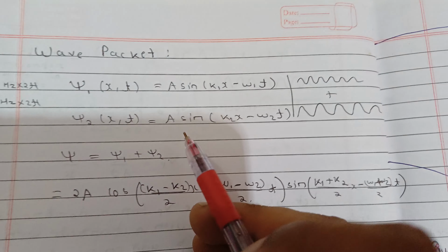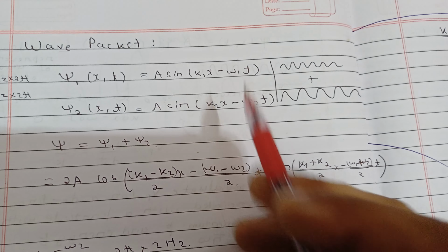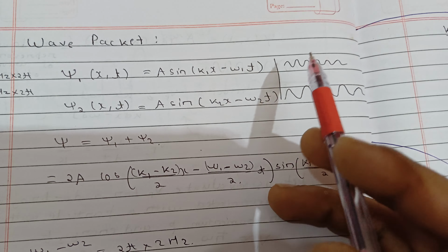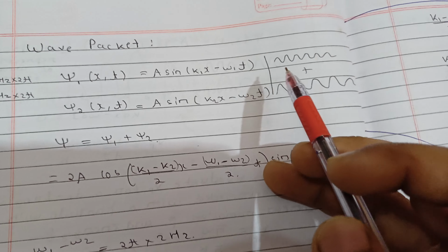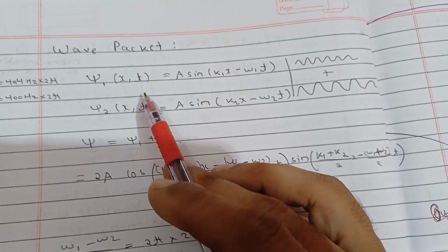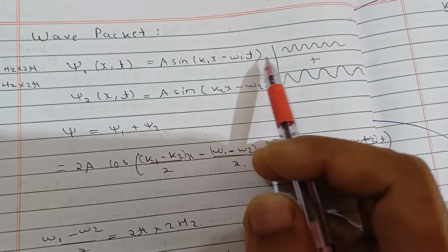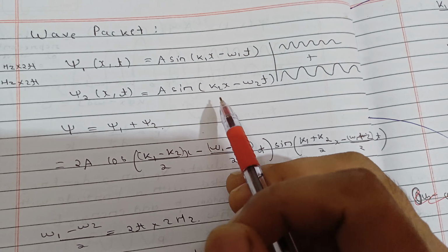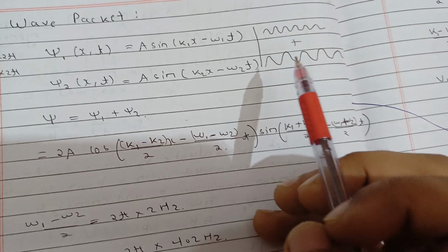So what is a wave packet? When we have multiple waves and they superimpose, they give a resultant wave, and that can be a wave packet. So let's say we have these two waves and their wave functions are given by this. For the first one, psi1 equals a sin(k1x minus omega1 t). For the second one, it is a sin(k2x minus omega2 t). So we have these two. Now the resultant wave will be psi1 plus psi2.